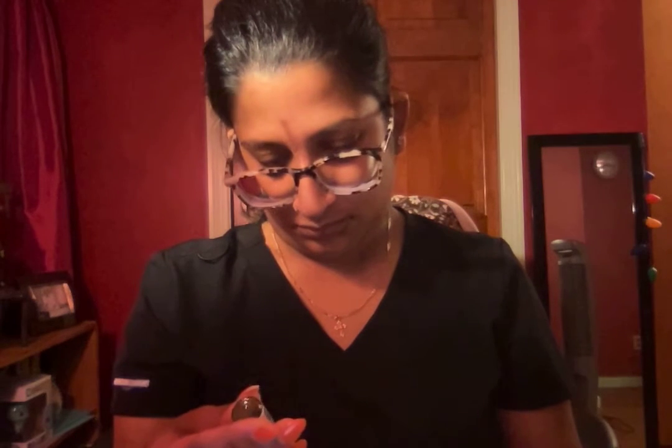I'm going to clean the top of this vial with an alcohol swab. Make sure it's clean. I'm going to inject the air into the vial and draw up the needed amount, which is 0.4. I'm going to make sure there's no air bubbles. Okay.